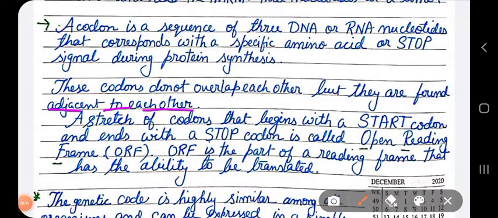Now there is a term called open reading frame. What is an open reading frame? An open reading frame is a series of codons that begins with a start codon and ends with a stop codon.